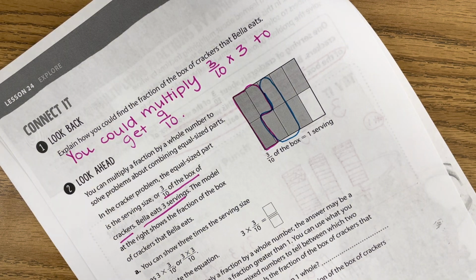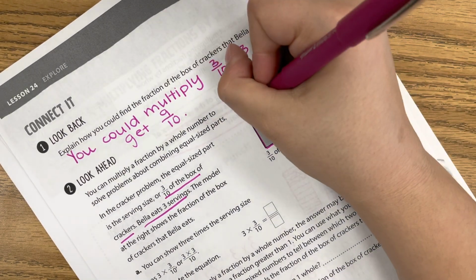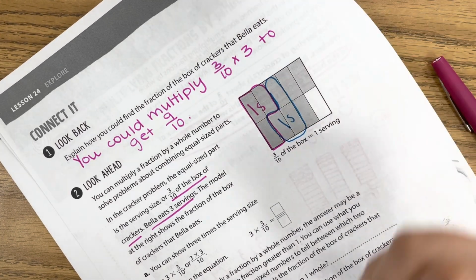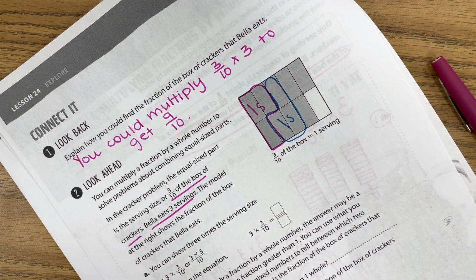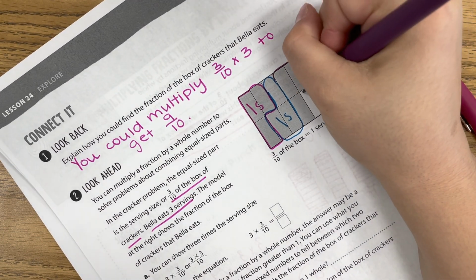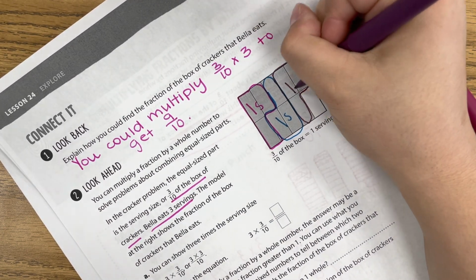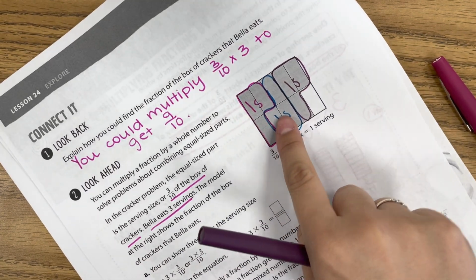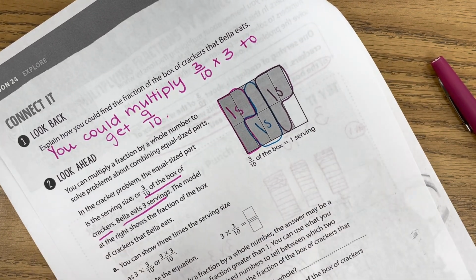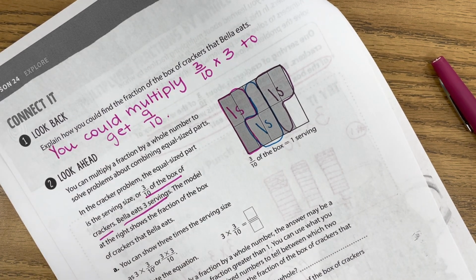So the blue is another serving, right? So we have 1/10 for 1 serving, 1/10 for another serving, and then we have these 3/10 showing another serving. So this is another one. So we have 1 serving, 2 servings, 3 servings. So this is just another way, instead of making the 3 separate models, you could also do it like this.